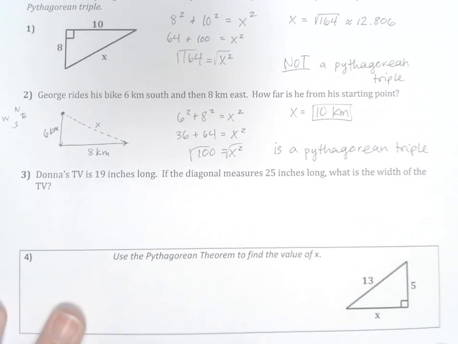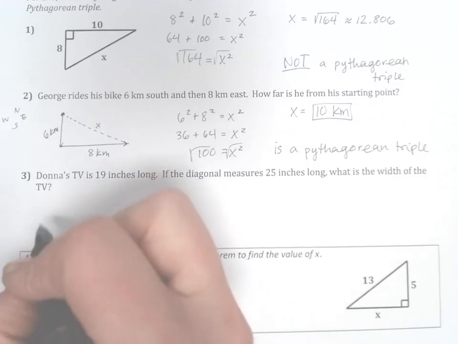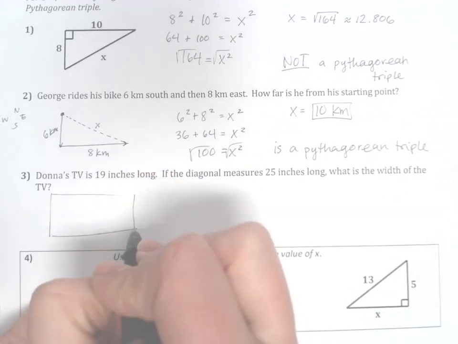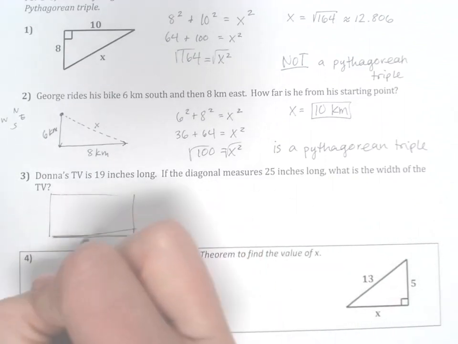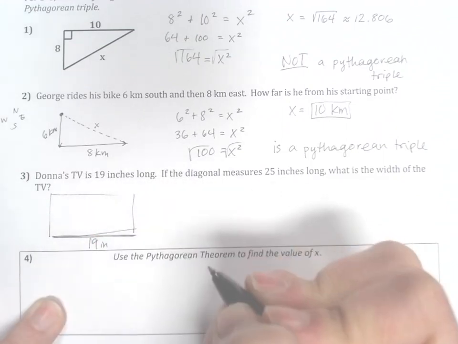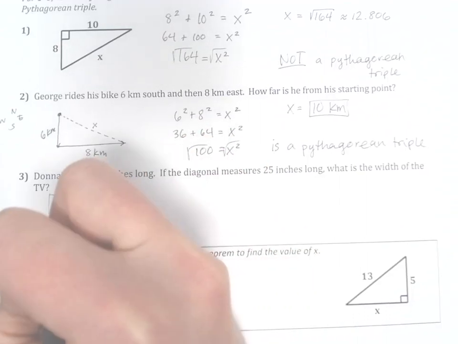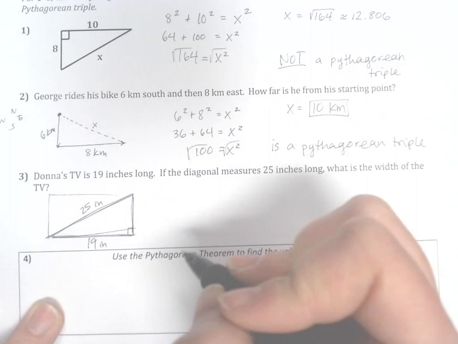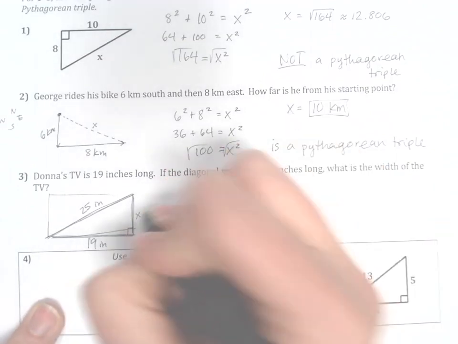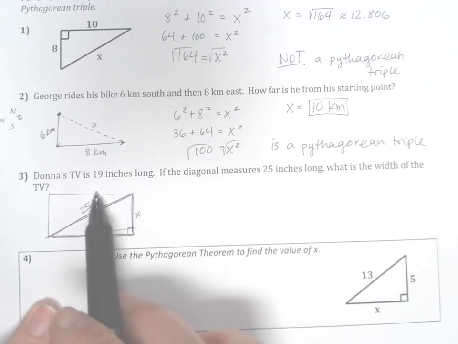All right, number 13. Donna's TV is 19 inches long, and it doesn't really matter which way you call length here. Donna's got a TV here. It's kind of ugly, but whatever. It is 19 inches long, and its diagonal measures 25 inches. We want to know the width of the TV. You want to be careful here, remembering that c, the hypotenuse, is always the longest side. So this is going to be c.